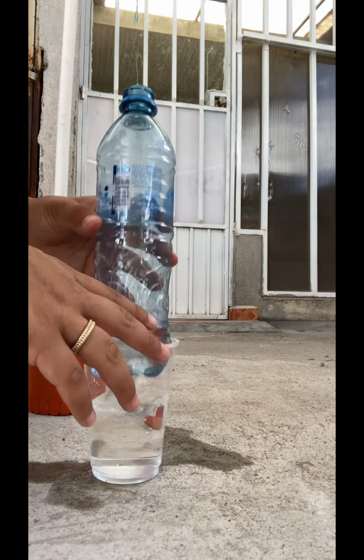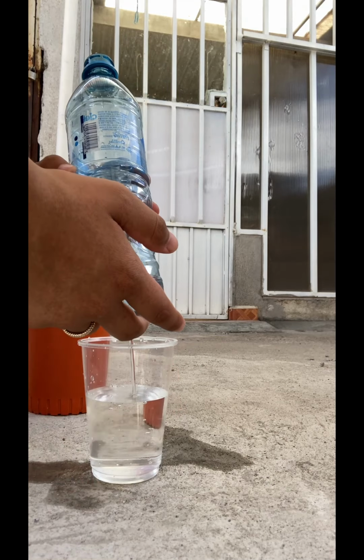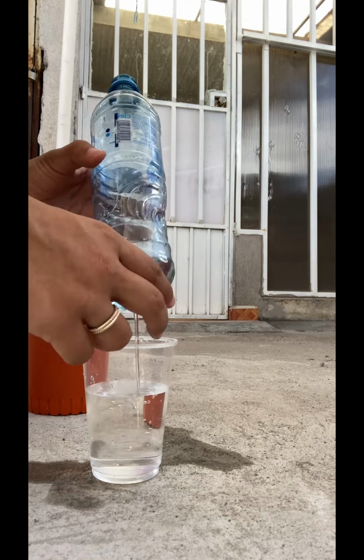And we're also going to measure the diameter of the hole.